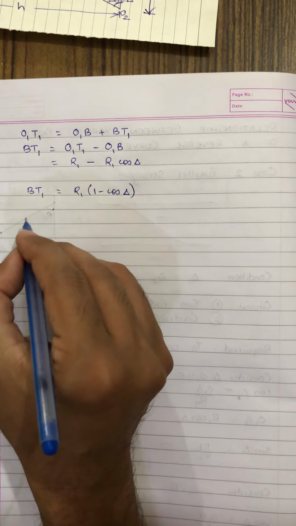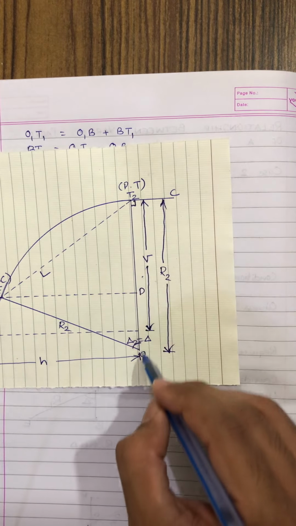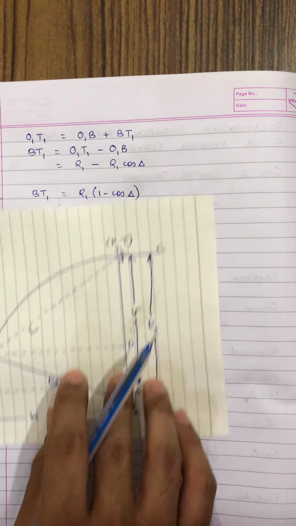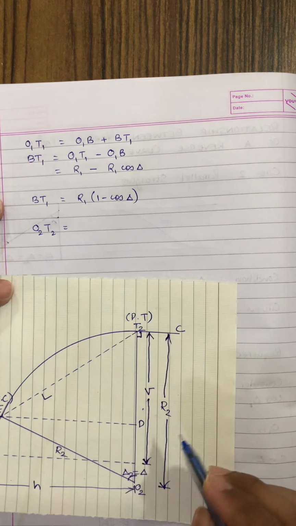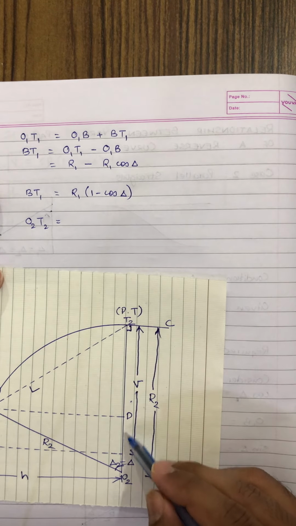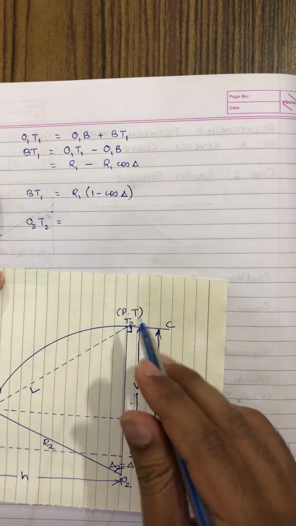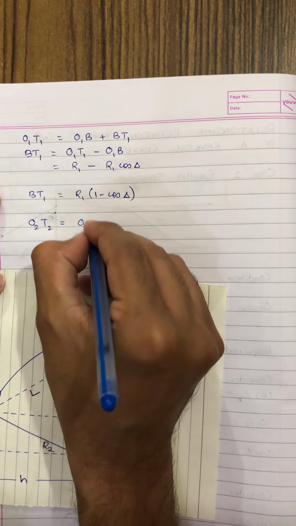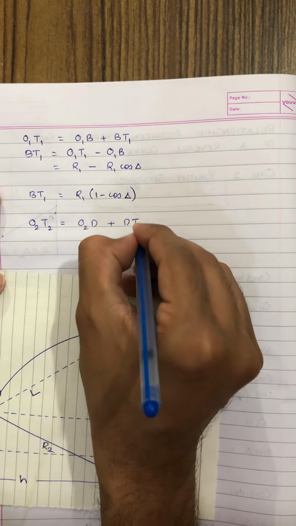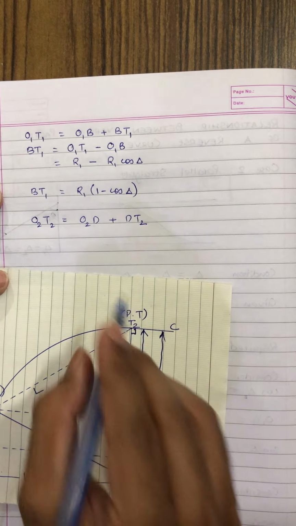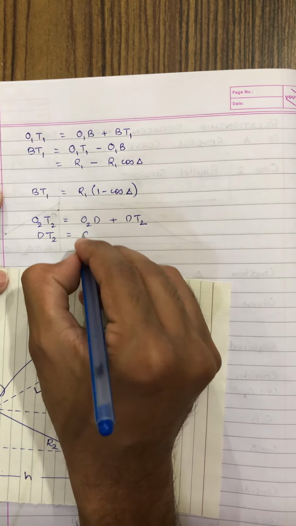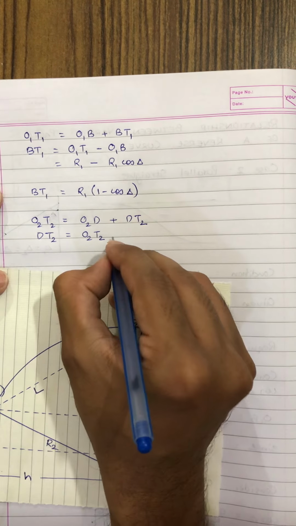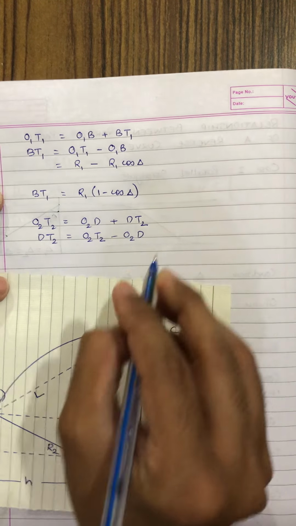Similarly, let us consider this line O2T2. So this O2T2 is equal to what? It is equal to this O2D plus DT2. So DT2 will be equal to O2T2 minus O2D.